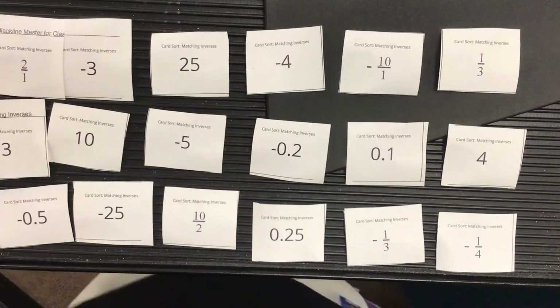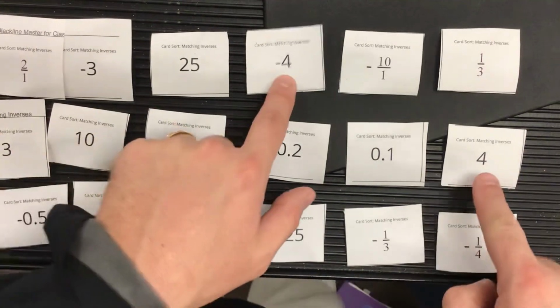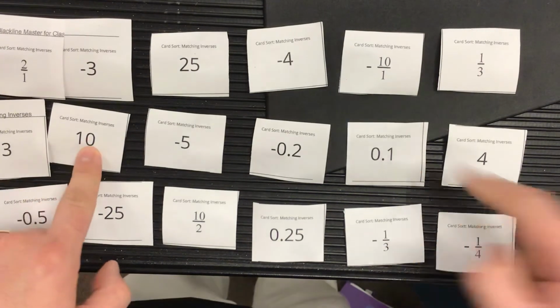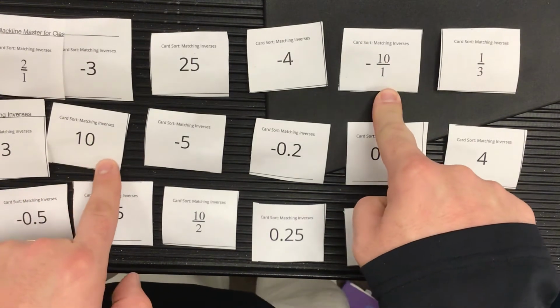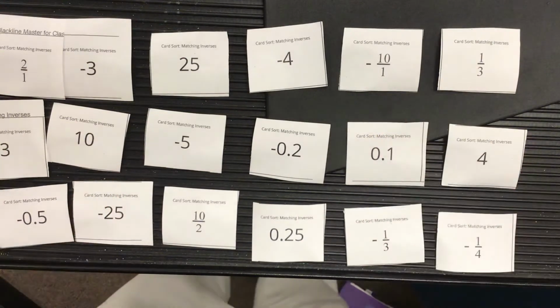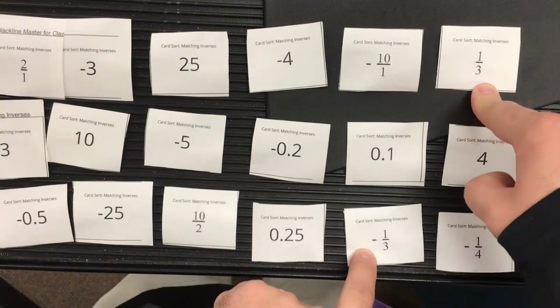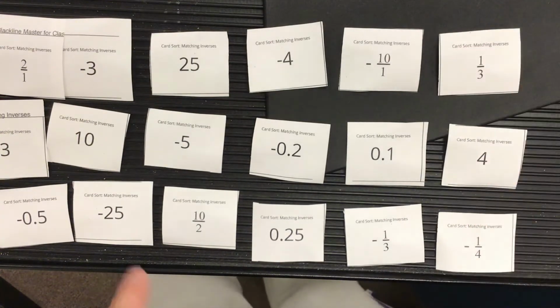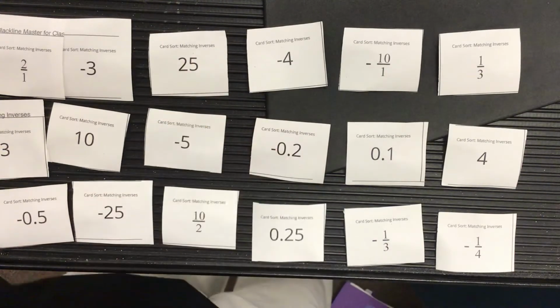Brooklyn. 4 and negative 4 would be an example. They would add up to 0. Sophia. 10 and negative 10 would add up to 0. Chesney? 1/3 and negative 1/3 would certainly add up to 0. One more, Jared. 25 plus negative 25, okay?